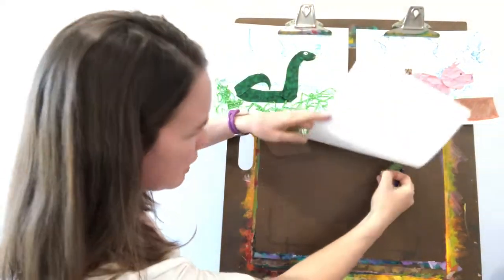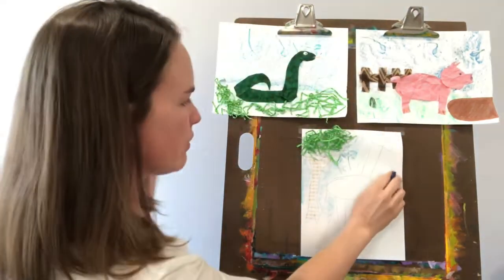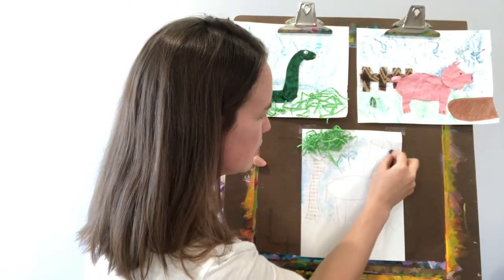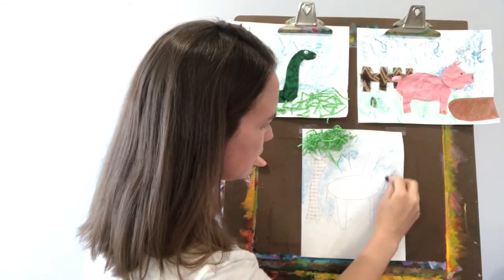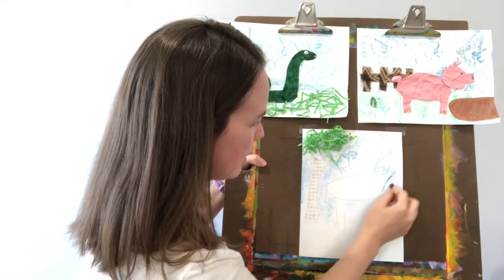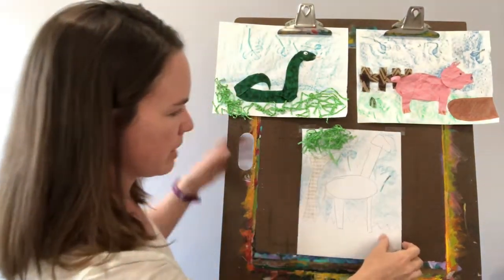My giraffe is taking up so much of my space here, which is good. We want that animal to fill up your space. There we go. Perfect. That nice cloudy sky. So that's one way to make texture.